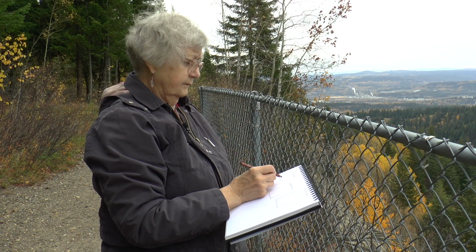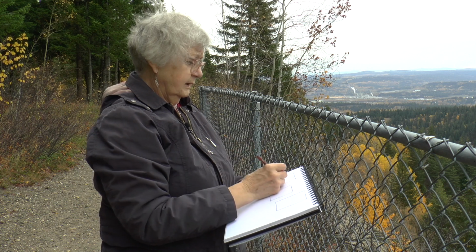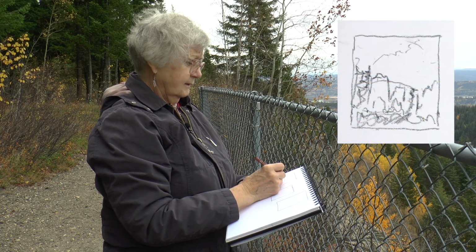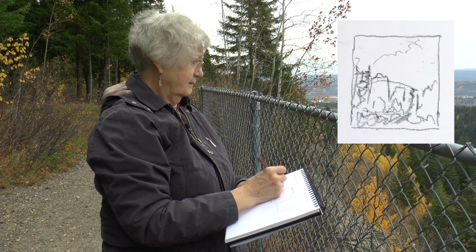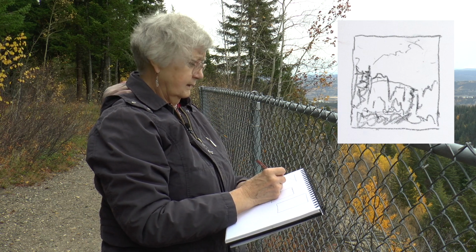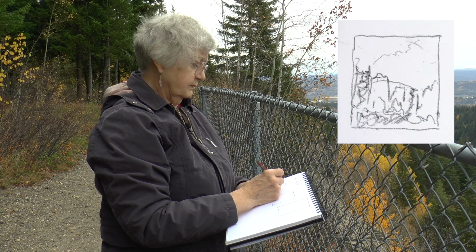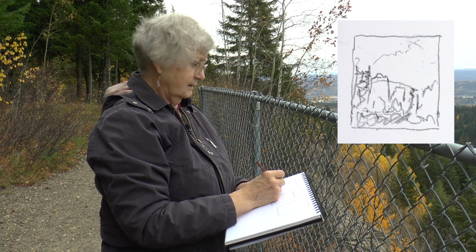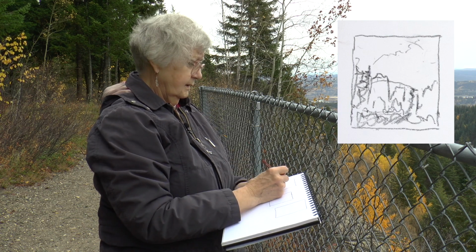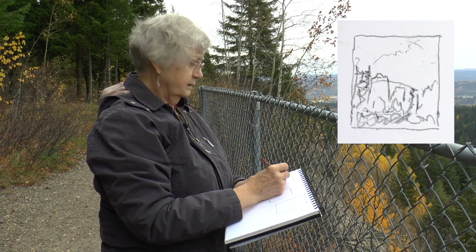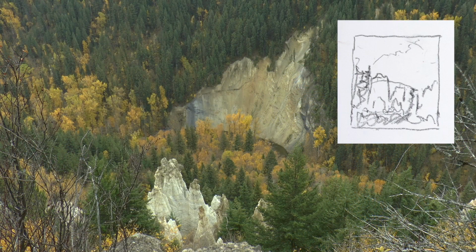And then there's the river and the pinnacles here, about there. I'm just getting the shapes, just putting them sort of in context. Then there's a bunch of trees here, and there's an evergreen a little bit taller than, and we'll just get that in there.